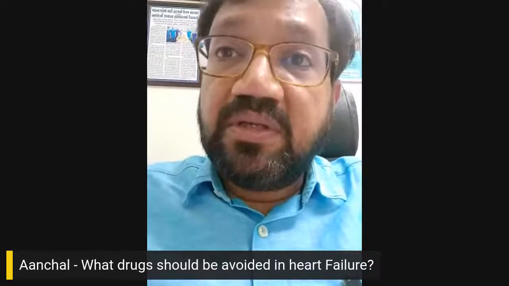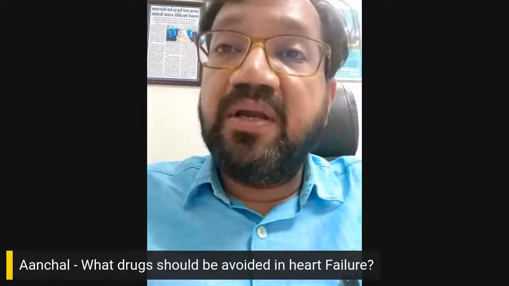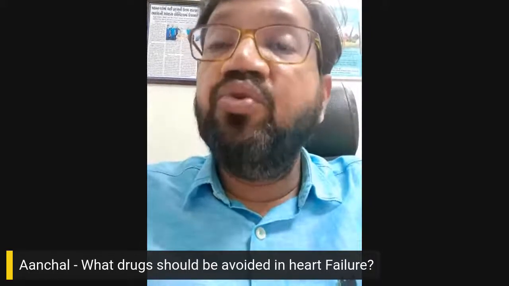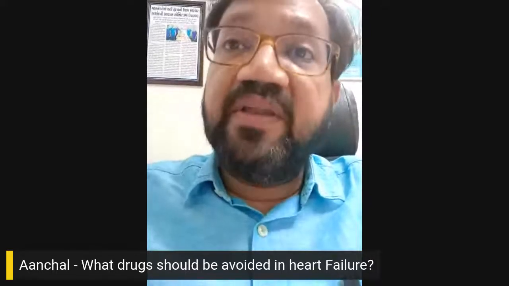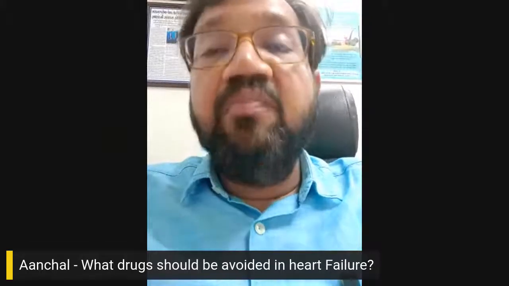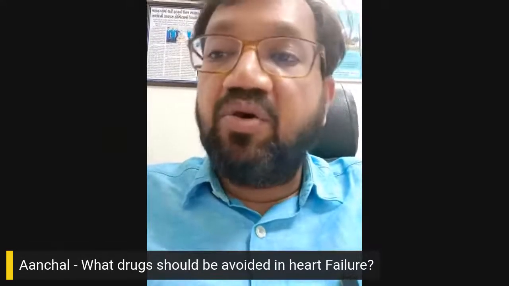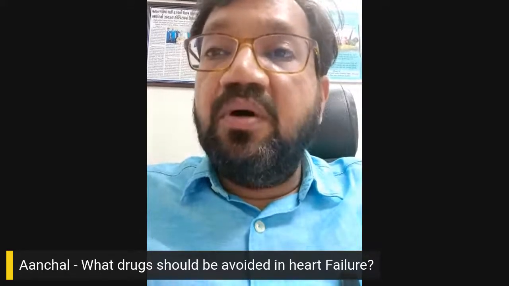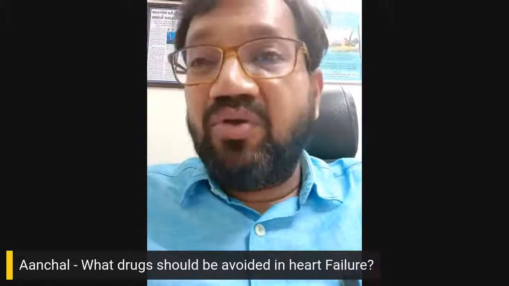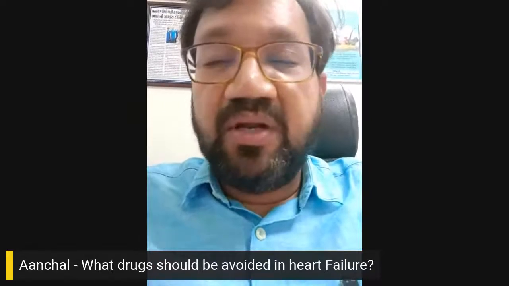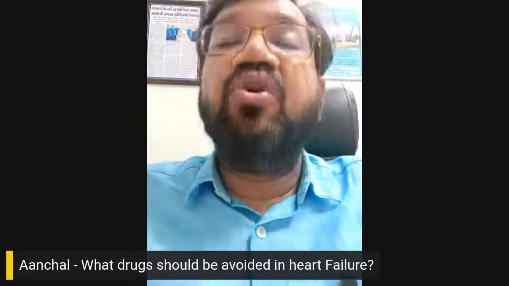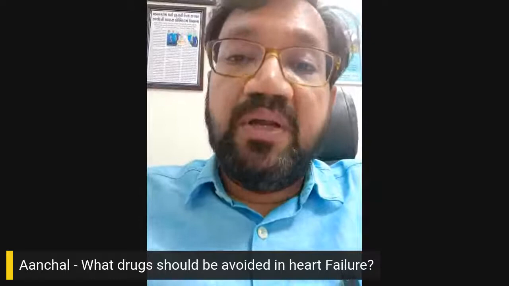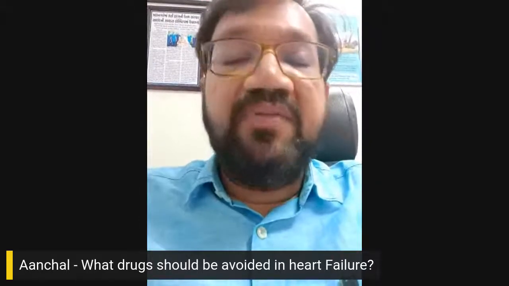Calcium channel blockers, particularly diltiazem and verapamil, if they are used and your ejection fraction is very low, can bring on heart failure. So these are the common drugs which are basically given to manage minor complications. As I mentioned, non-steroidal anti-inflammatory drugs and steroids are the commonest drugs I have observed that people have taken, and they landed up with heart failure.